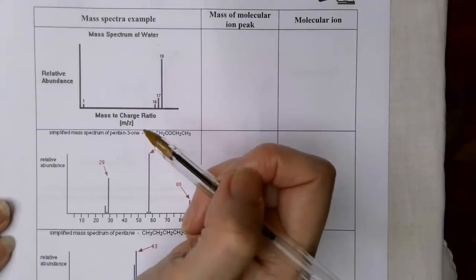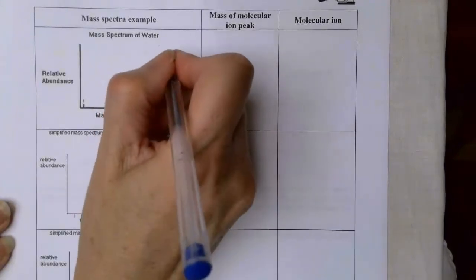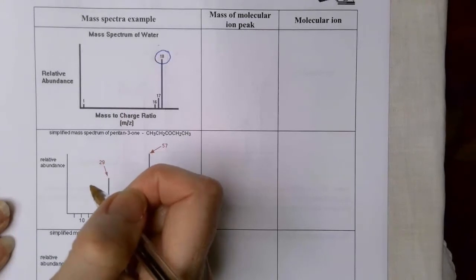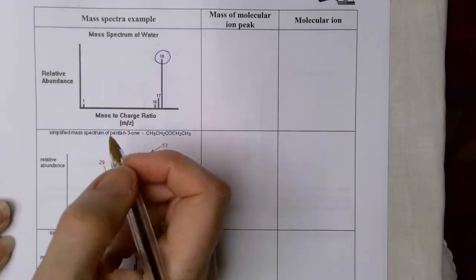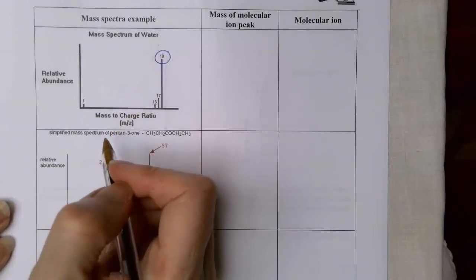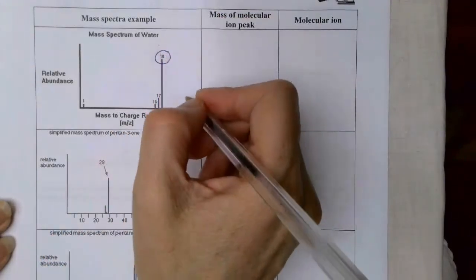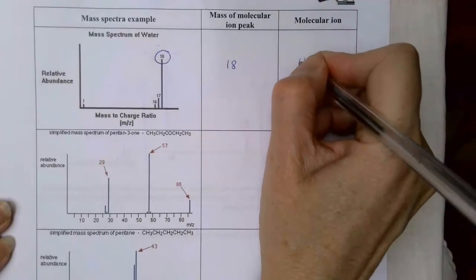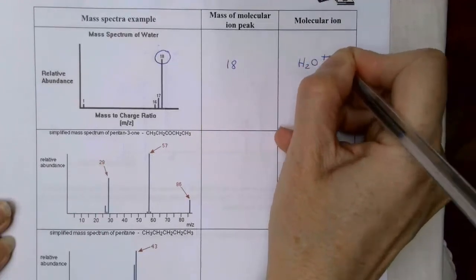But there'll usually be one ion, this one, which has the largest m/z value, or it's the line furthest to the right hand side. And that gives us one very important piece of information. It gives me the mass of the ion, it gives me the mass of the molecule without being broken up. So the mass of the molecular ion peak is 18, the molecular ion is H2O+.